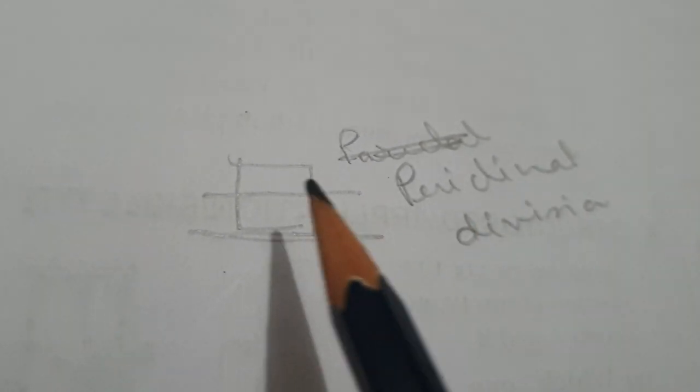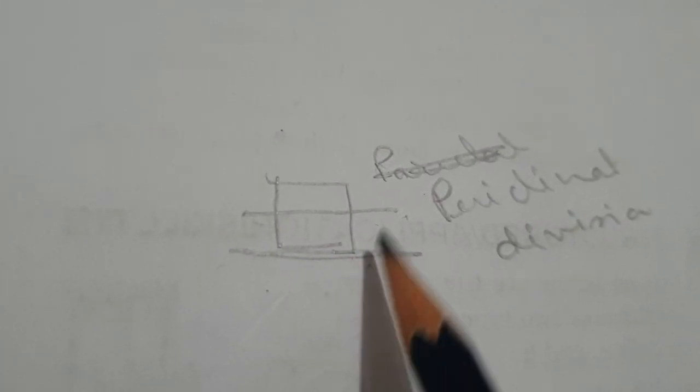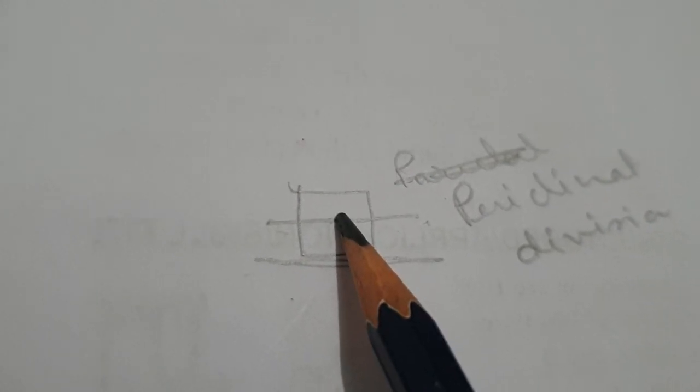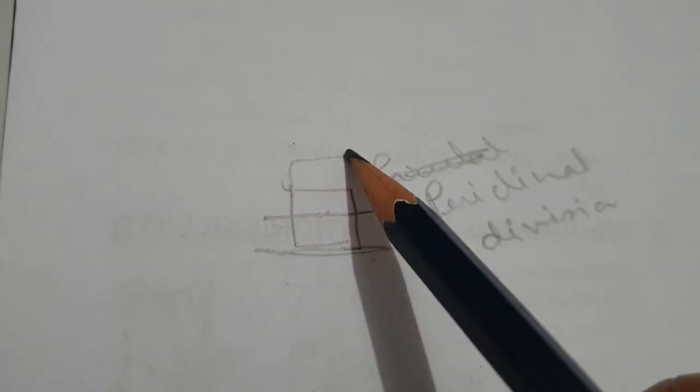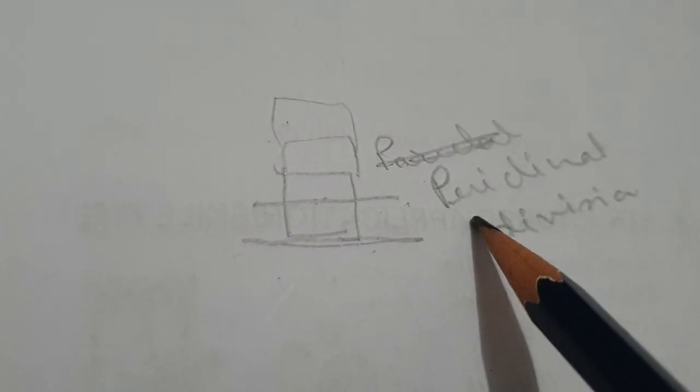Okay, that means the division takes place parallel to the base of the cell. And if periclinal division takes place, the cells will grow in this form. That means it is responsible for the height of the plant.